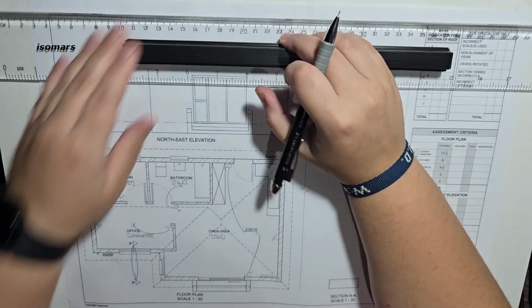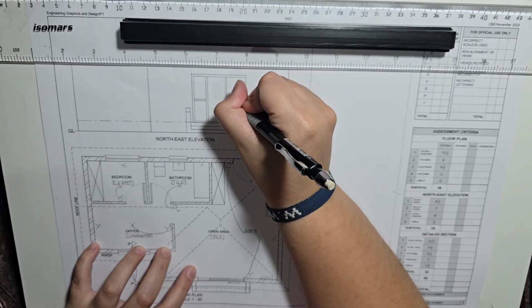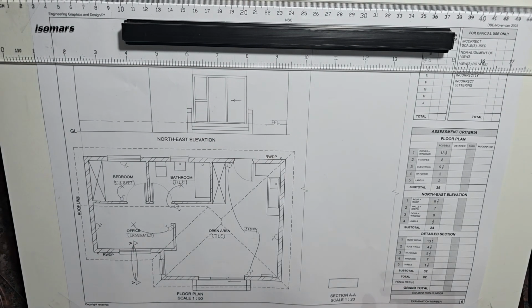And then again, don't forget to add that arrow that shows in which direction the door opens. And there is my arrow, my door.